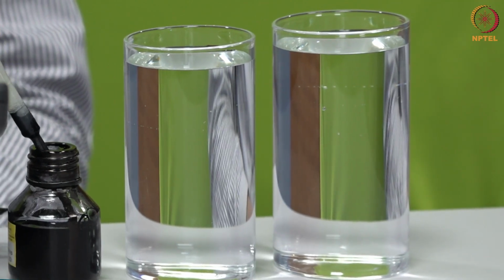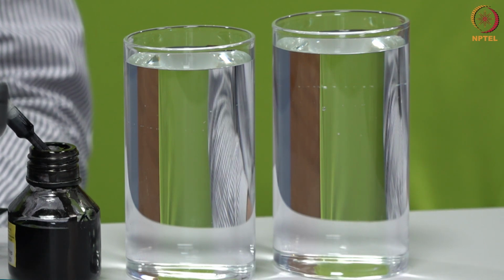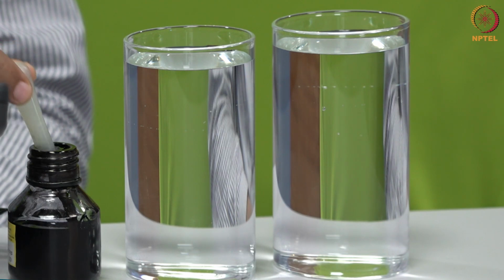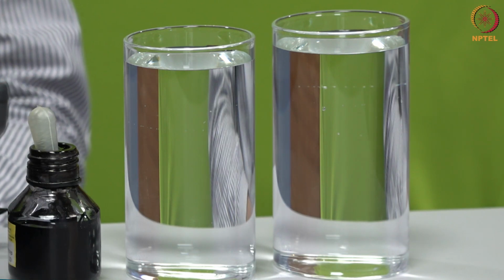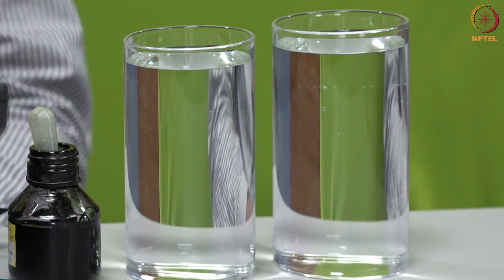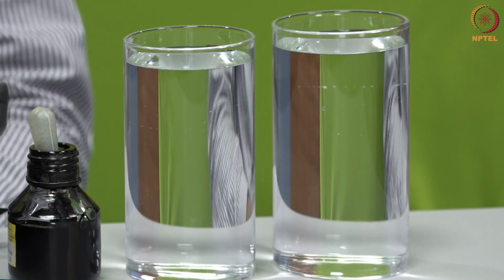Before I do this, you should think: instead of dropping two droplets of this black ink dye, if I were to drop, let's say, a 5 millimeter metal ball into this, you would easily see that this metal ball would just go down, and it would not deform, right? The metal ball does not deform as it goes inside.